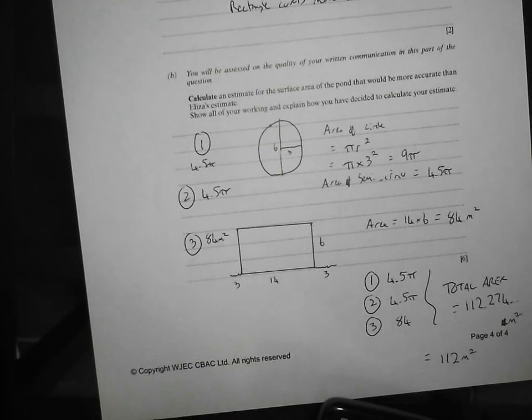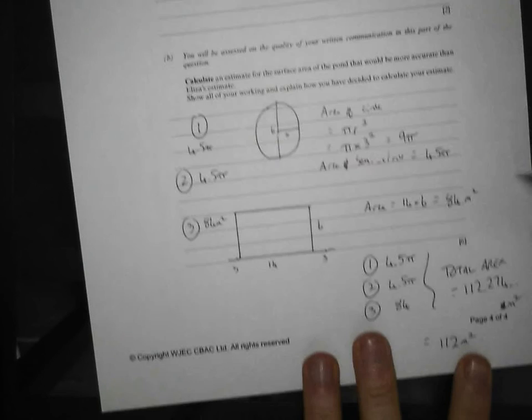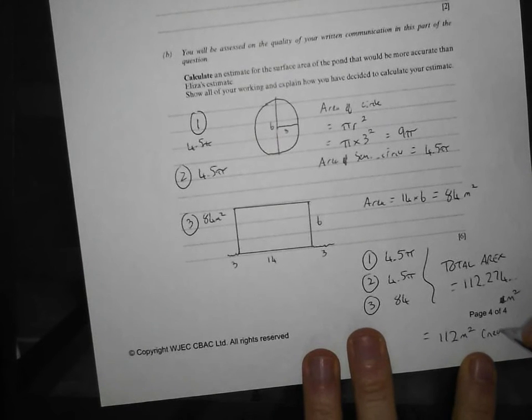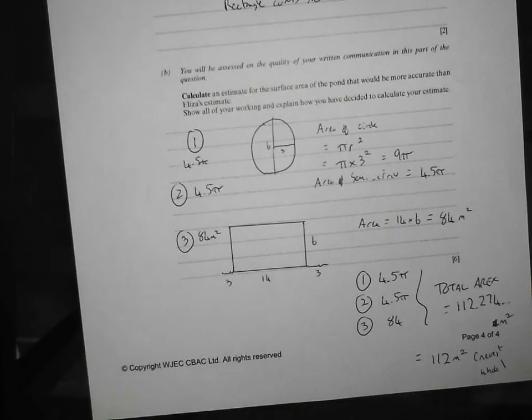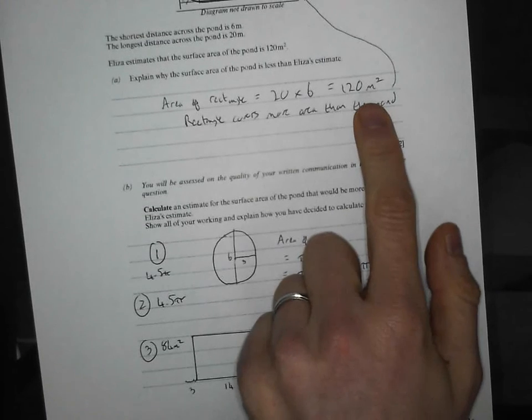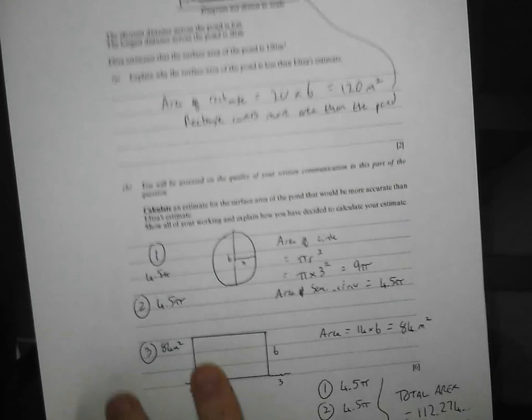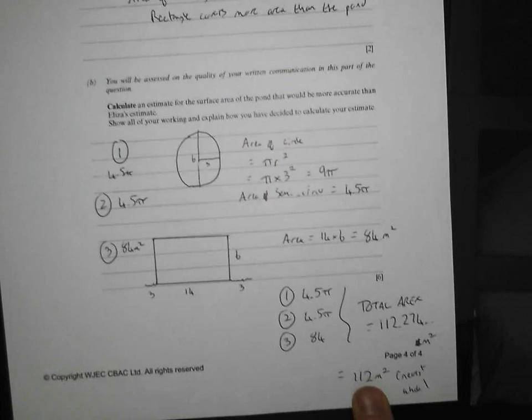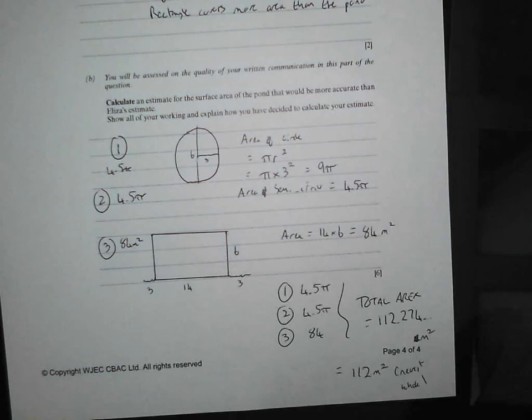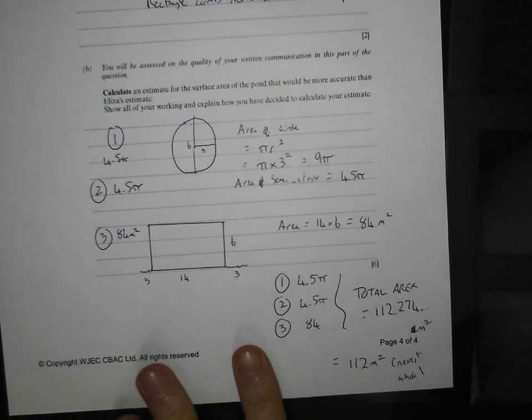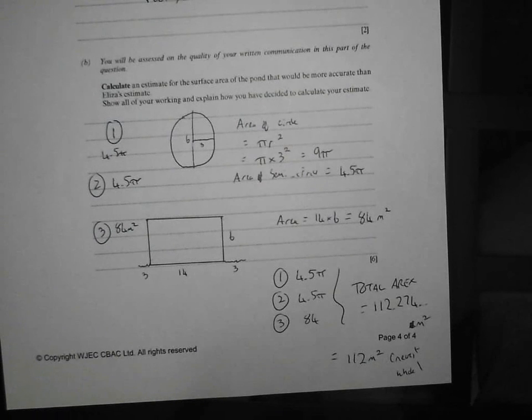Now I'll tell you what's nice about this, and I'll put to the nearest whole there. To get a rough idea of whether you're right or not, we said before 120 would be an overestimate. So 112 is less than that, but it's also close enough. Like if I got 15 or something, I'd be worried. And if I got more than 120, I'd definitely be worried. But I'm thinking that's about right. So I'm very happy with my answer there.